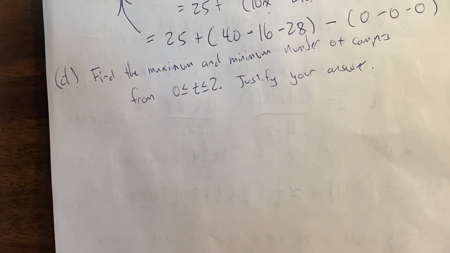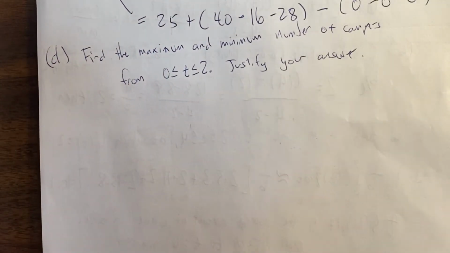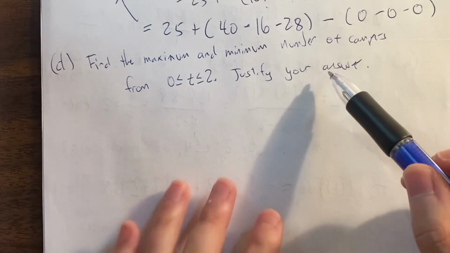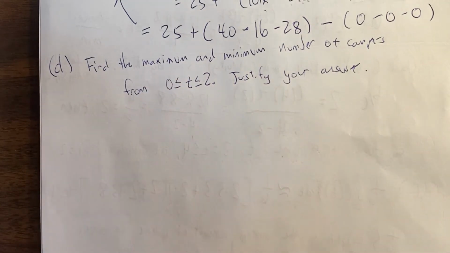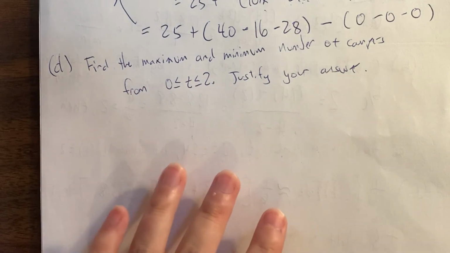For example, in the last question, most rate in, rate out questions, most accumulation questions that I've seen before on the AP exam, you have to do the absolute max or min process. It's called the closed interval method. You can watch our video on the closed interval method. We have videos on that, of course, on our channel. So please check that out if you want to practice. But for now, let's just do this question.